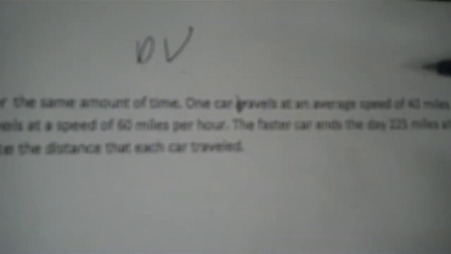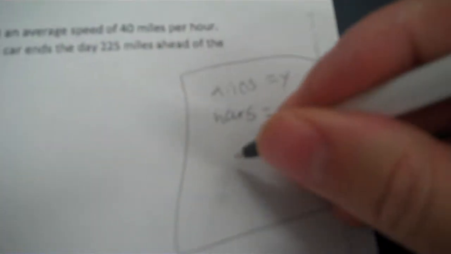2 cars travel for the same amount of time. One car travels at a speed of 40 miles per hour. The other car travels at a speed of 60 miles per hour. The faster car ends the day 225 miles ahead of the other car. Calculate the distance each car traveled. So I'm trying to find the miles. So there's 2 of those. So I've got miles, and then the other unit would be the time unit, which is hours. So X is going to be the hours and Y is going to be the miles.